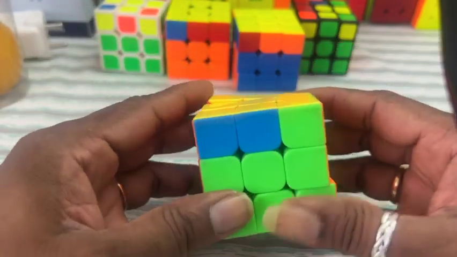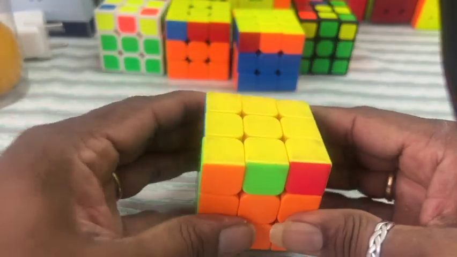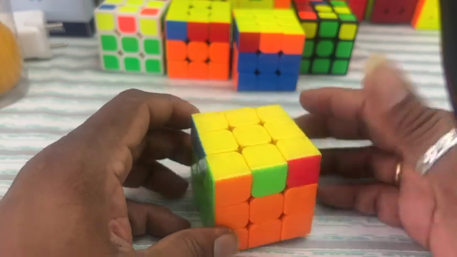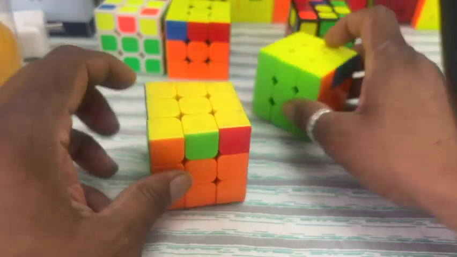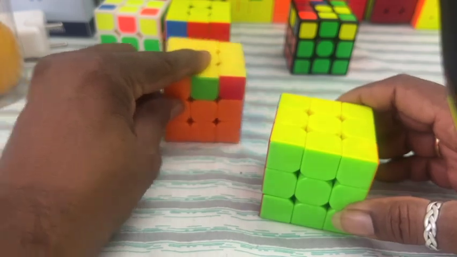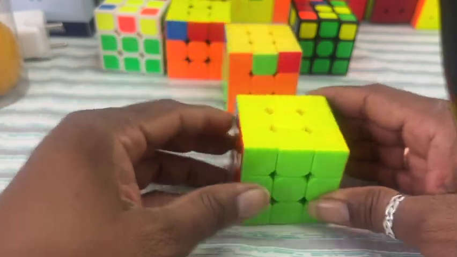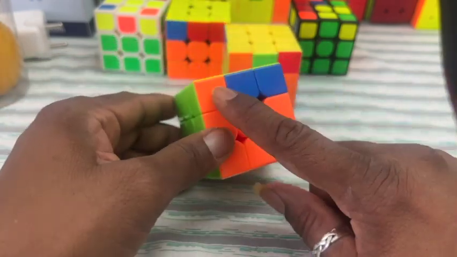Because these will arrive and you will wonder how to do it, whether it's correct or wrong and all that. So let's now go to the next step, wherein we have the combination to solve the corners.